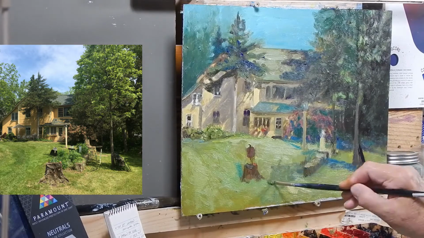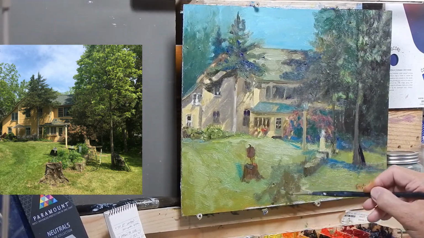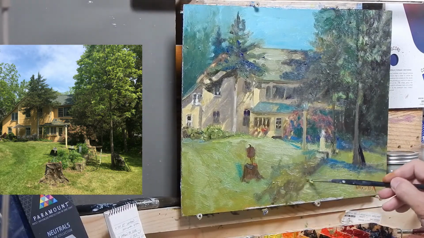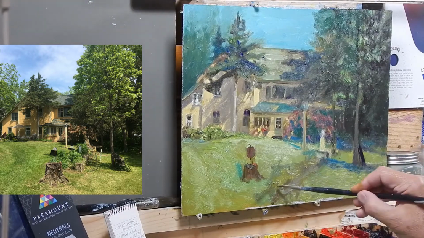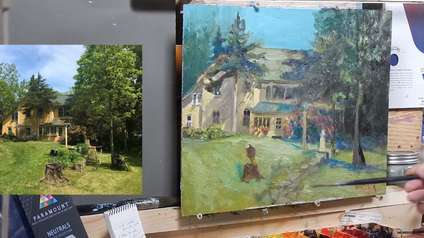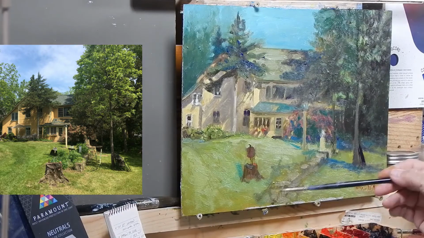I then go back and forth on the lawn greens. I lighten greens here and there, and also the porch area, the greens underneath that area, and then I gray some of the greens with red in different mixtures.